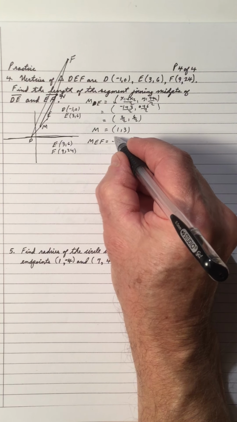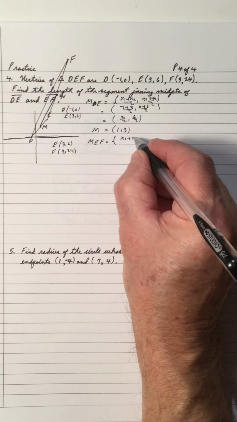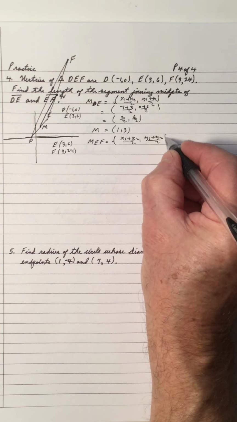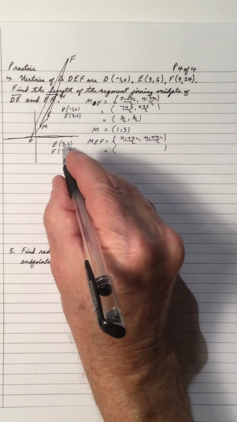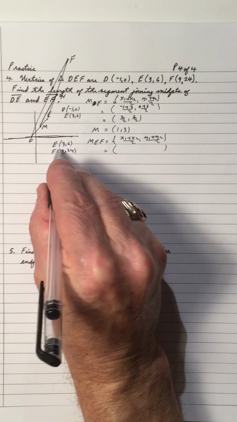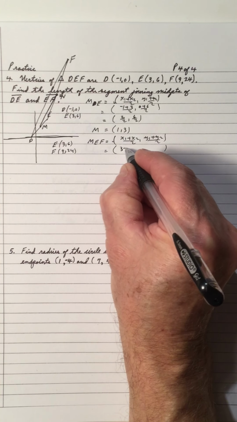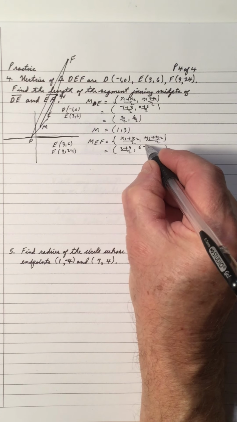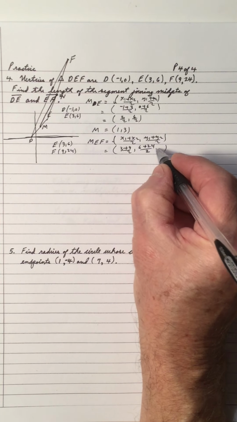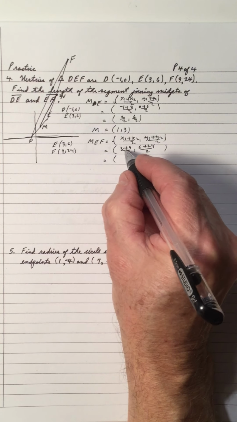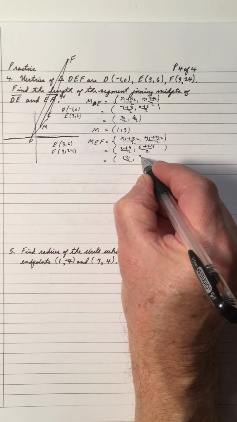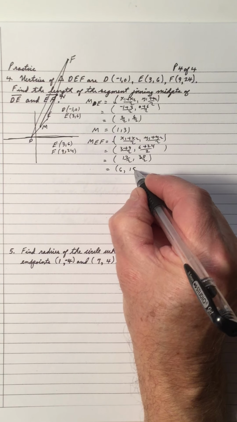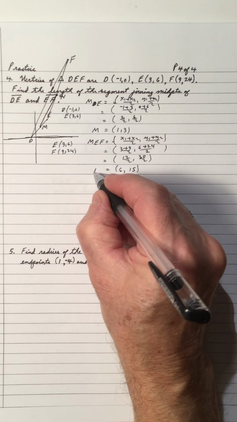It's x1 plus x2 over 2, y1 plus y2 over 2. So it's 3 plus 9 over 2, and 6 plus 24 over 2. That's 12 over 2 and 30 over 2, so that's a 6 and a 15. Let's call that N.